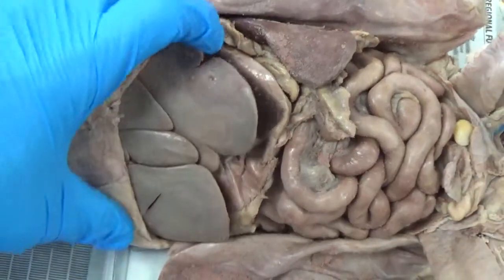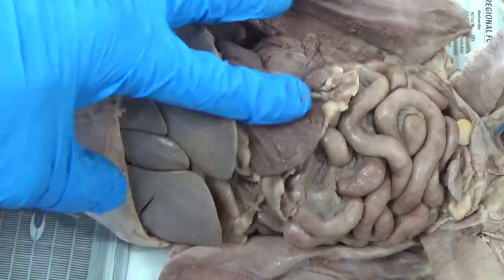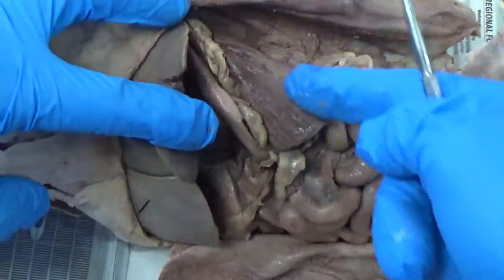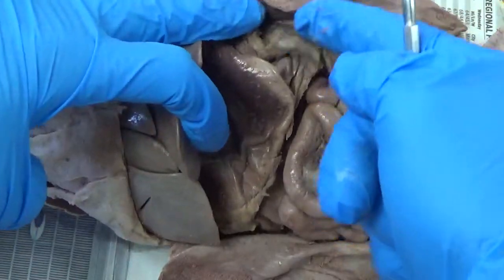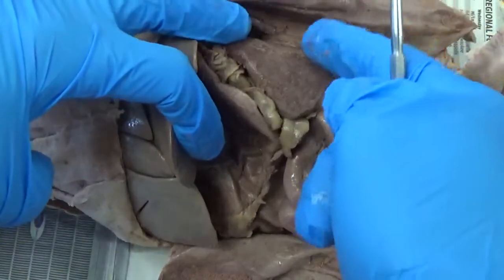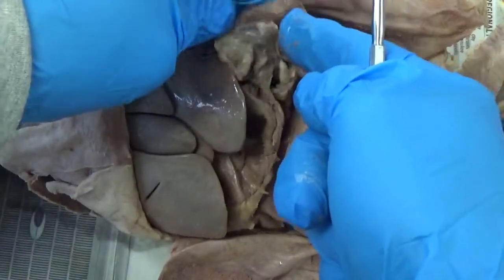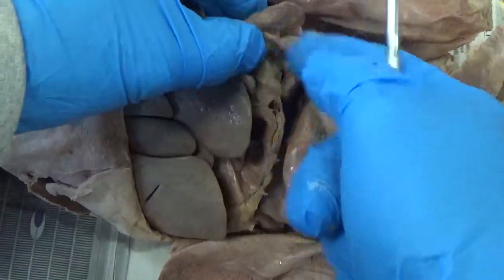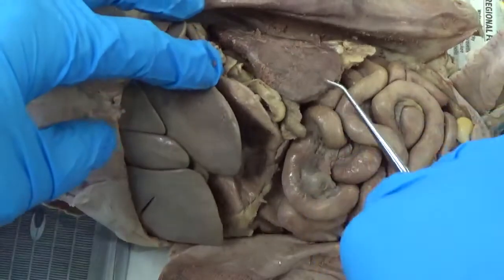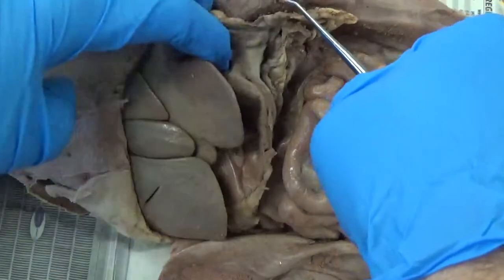Backing off a little bit again here, this is the spleen, right along here on the left side of the abdominal cavity. The spleen is involved with the circulatory system, and it helps with recycling of blood cells, red blood cells. I guess that is the main function of it.